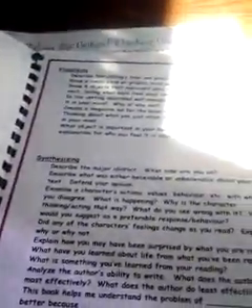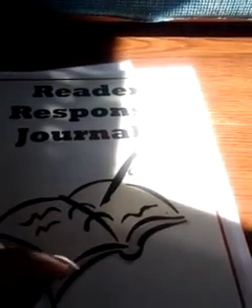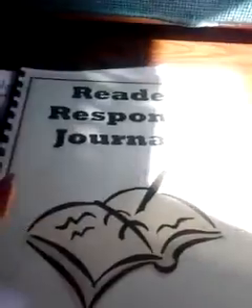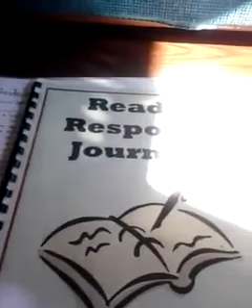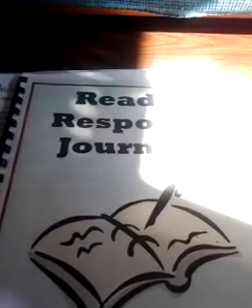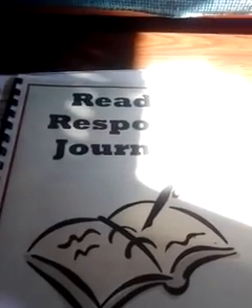And this is also a reader's response journal that has a myriad of questions in different areas of literature, and I use these with all of their literature, all of their reading. They're all pretty much open-ended, so when they're done reading a book, I'll go in their reading response notebooks, and I'll jot down some questions I want them to answer.